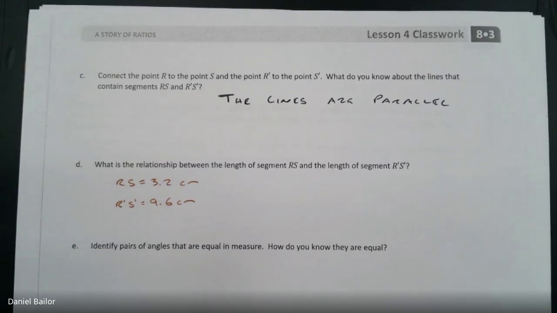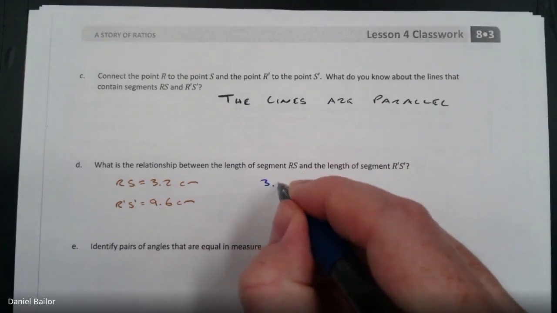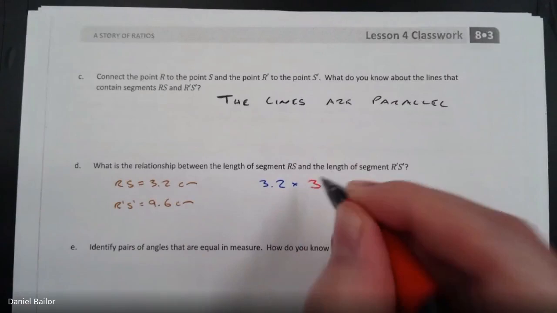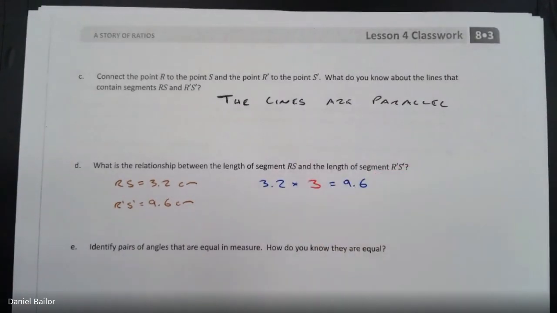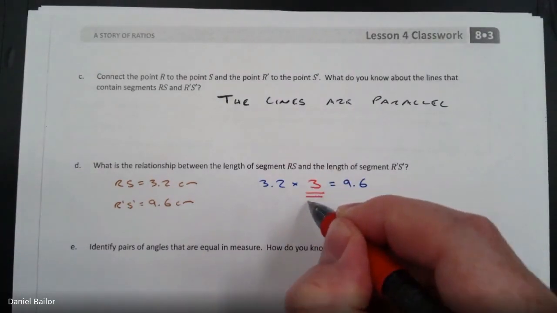Think about it. Think about how you could have known that already. Hopefully some of you have noticed that if I do 3.2 times 3, I make 9.6. But where did the 3 come from?